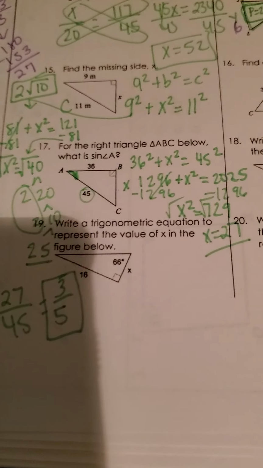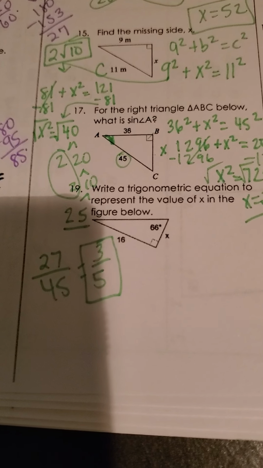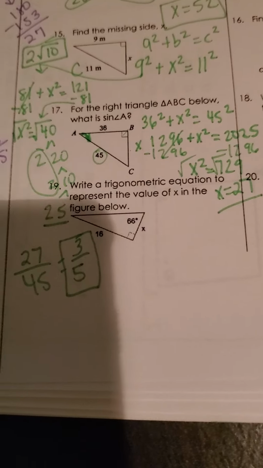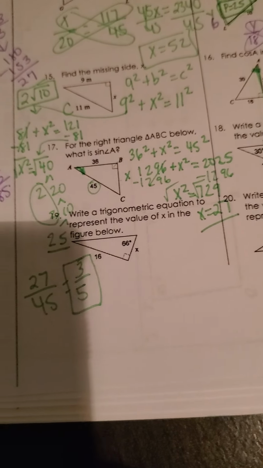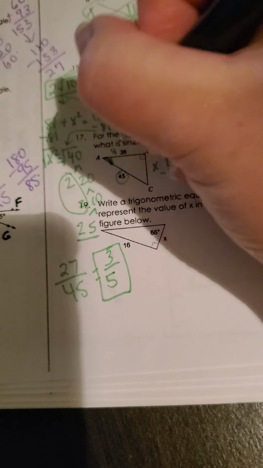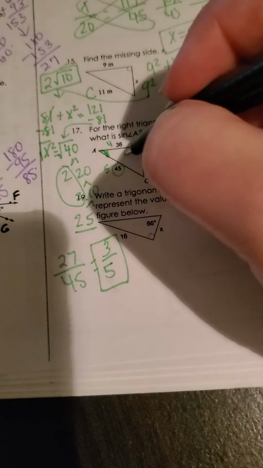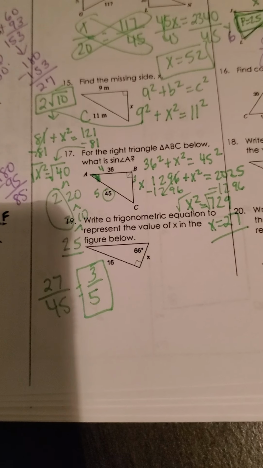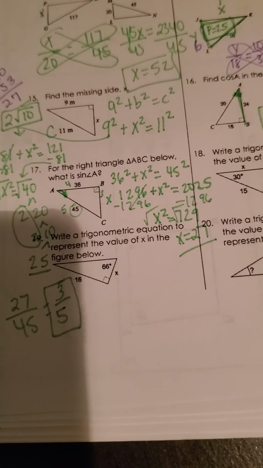Also, if you picked up on that the 36 and the 45 were making a Pythagorean triple, because those two numbers are also divisible by 9. 36 divided by 9 is 4. And then again, 45 divided by 9 is 5. You can see they're going to make the 3, 4, 5. So you could have done 3 times 9 to give you the 27. But if you didn't see that triple, that's okay too.